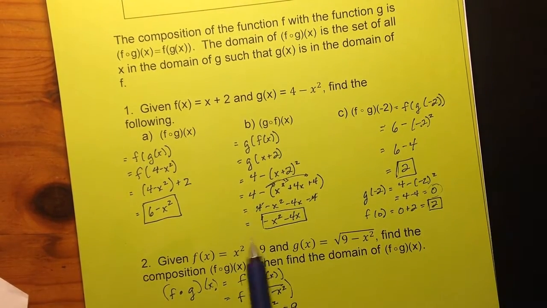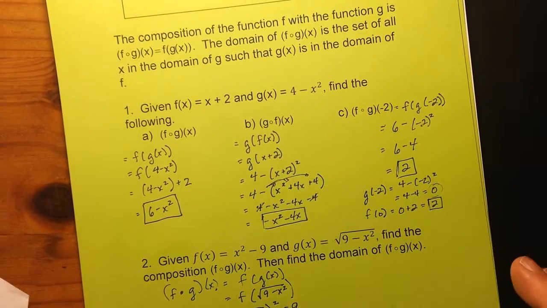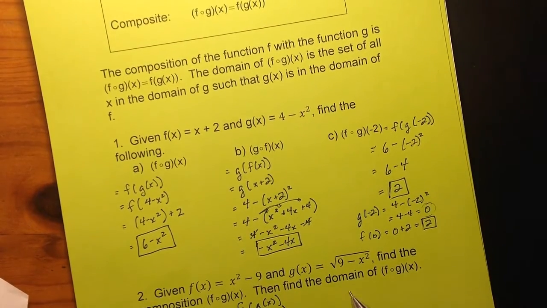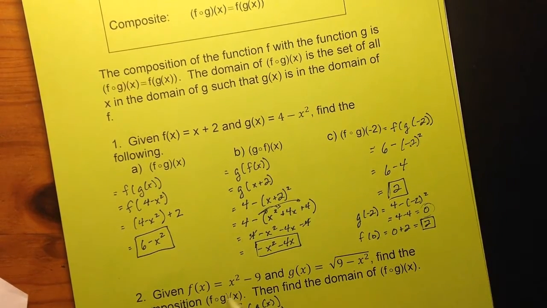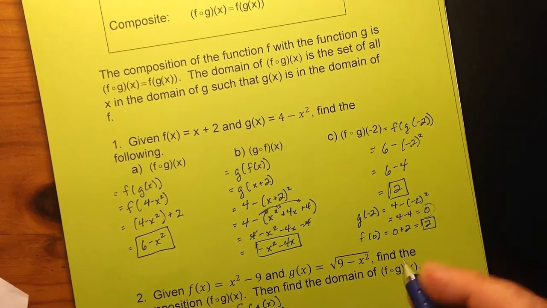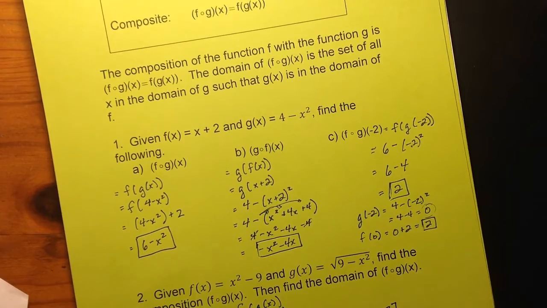That has the domain of all real numbers. So I don't have any problems with that. But my g of x is going to be somewhat limited. So all x in the domain of g such that g of x, so the output of this is fine, but the domain of this is only from negative 3 to positive 3. So my domain of my function here is only going to be from negative 3 to positive 3.